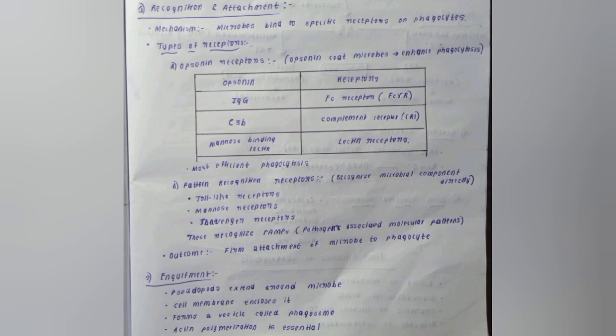Now receptors, you can classify it into two types. One is opsonin receptor and one more is pattern recognition receptor. In opsonin receptor, basically opsonin coats the microbes which enhance the phagocytosis. If you have seen previous videos, especially the cellular events, there we discussed a scenario where a child is saying that I'm not gonna eat this. Okay, he's saying that I am not gonna eat this chapati.